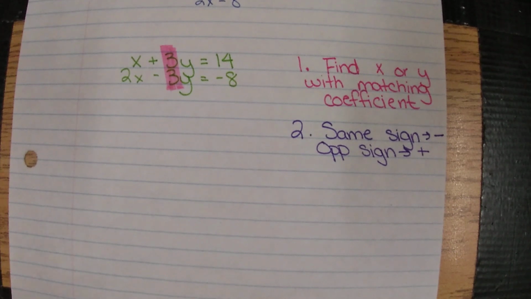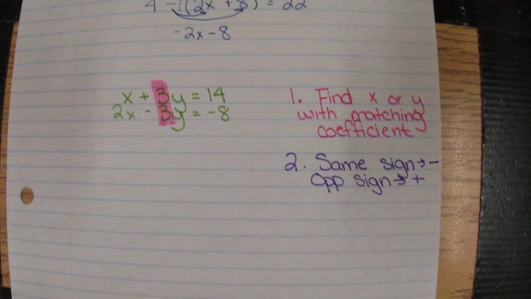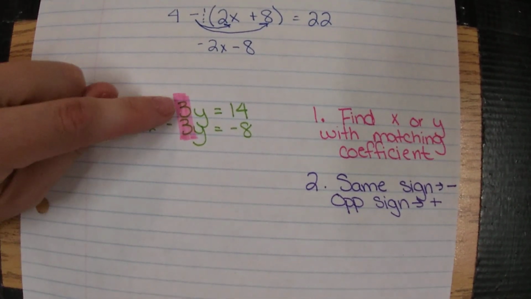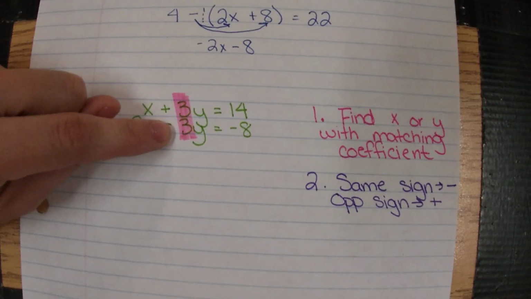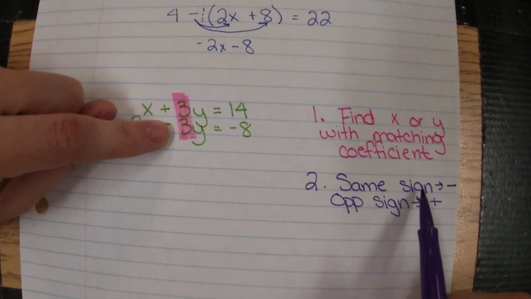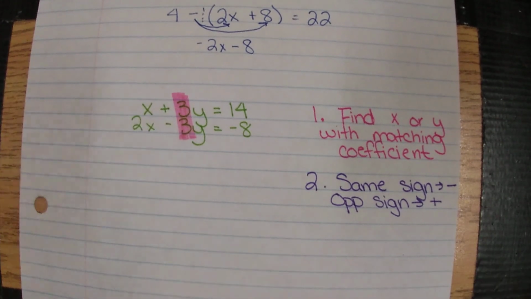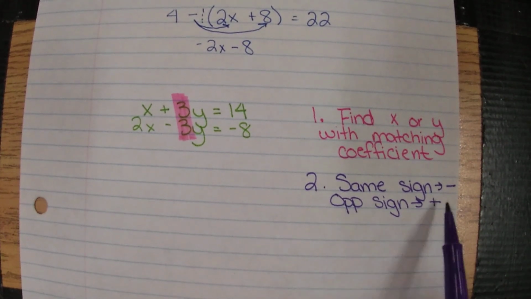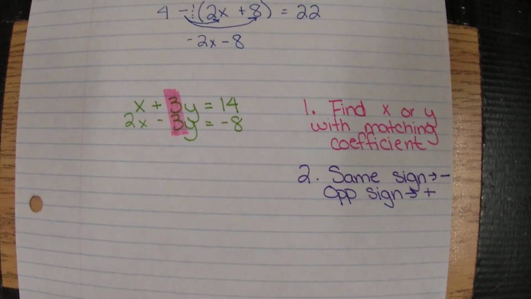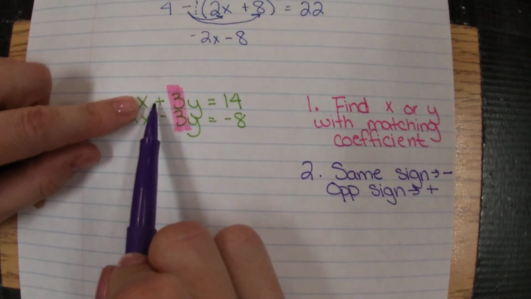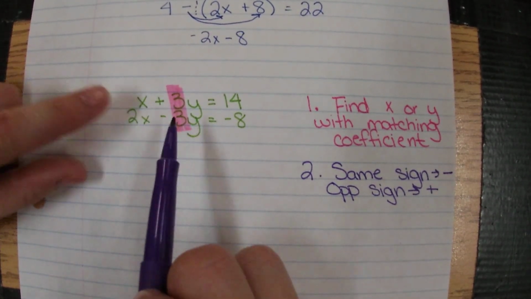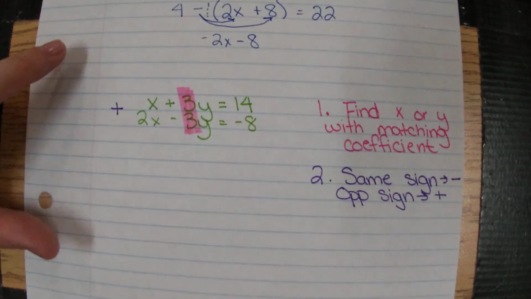This is called elimination because our goal is to eliminate, or get rid of, a variable. So if I decide I want to get rid of these y's, numbers that have the same sign, if we subtract them, they subtract to 0. If numbers have the opposite sign, if we add them, then they add up to 0. So this is a +3 and a -3, so we are going to want to add.